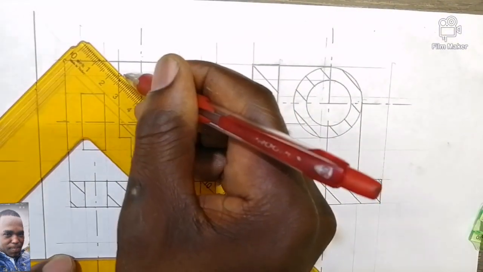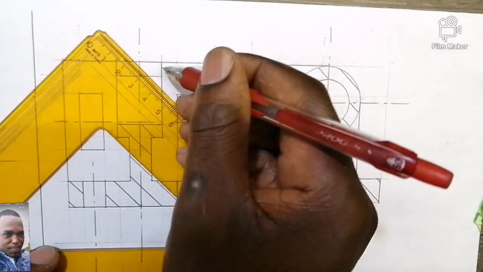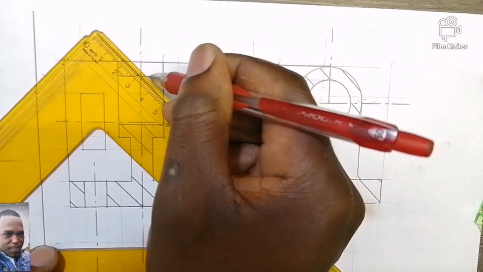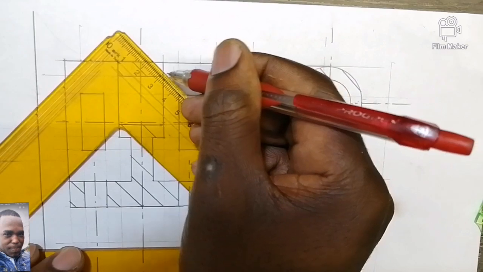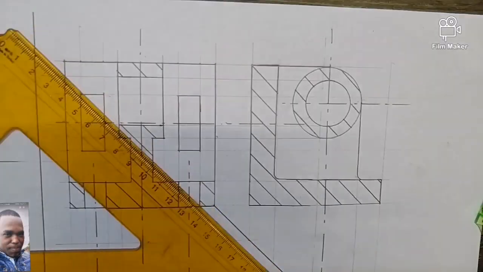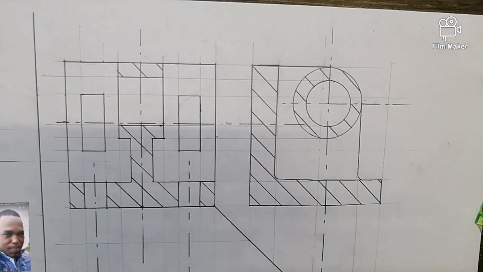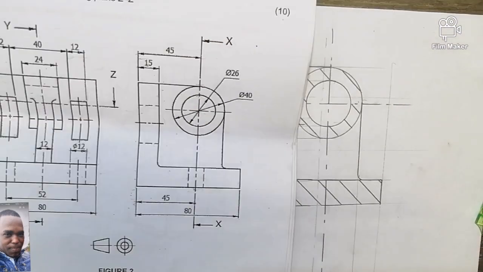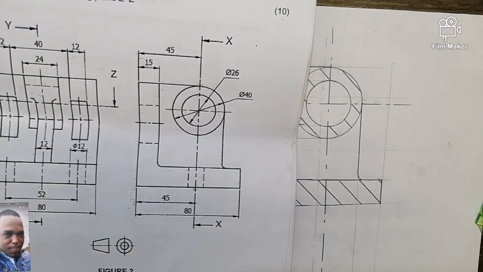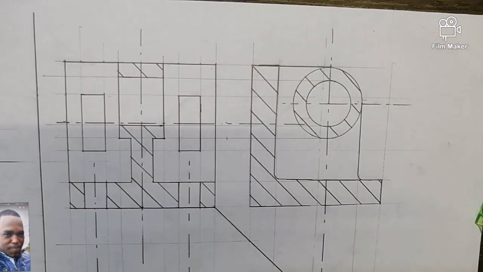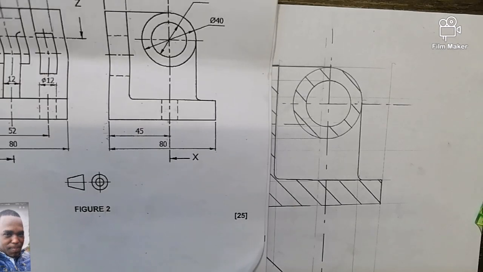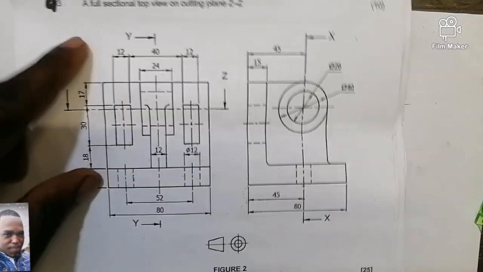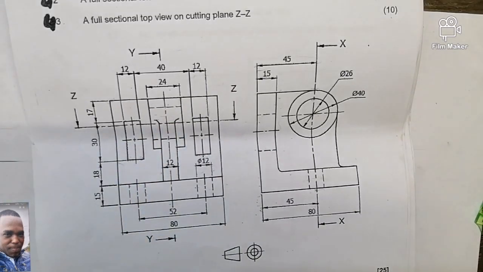Okay. Up there we go. Like this we go. Then you are done with your front view by tracing the cutting plane of XX. This is what you must get. So now let's approach the cutting plane ZZ, the cutting plane Z, this one.